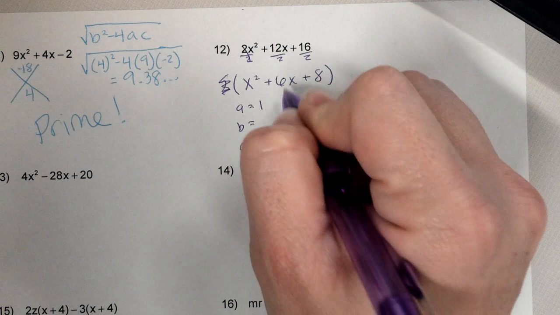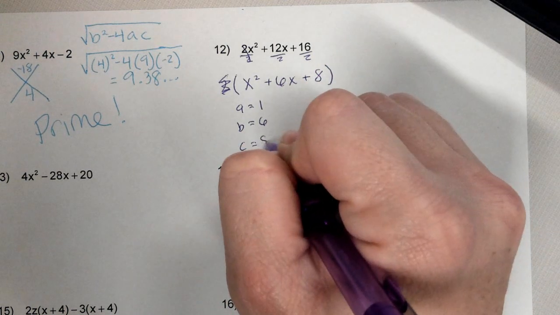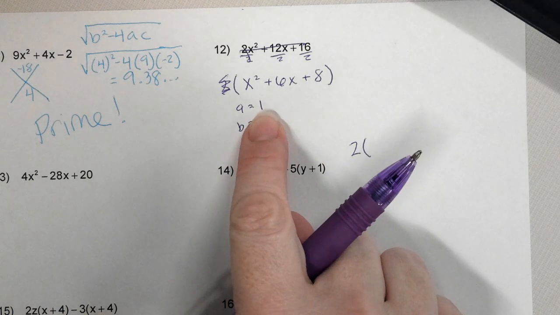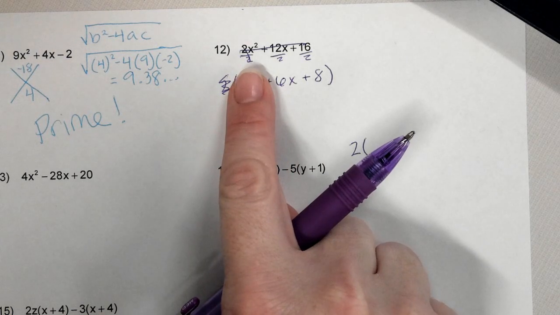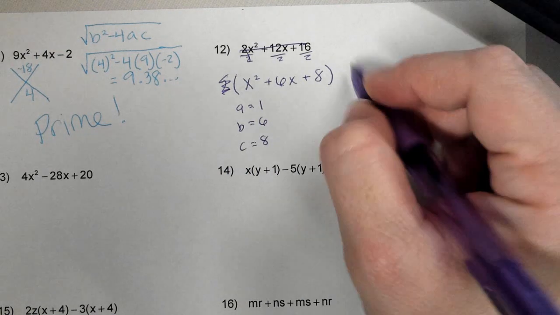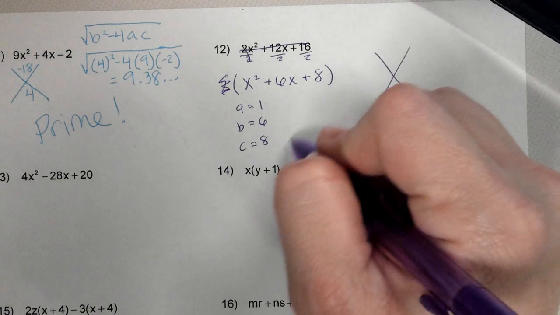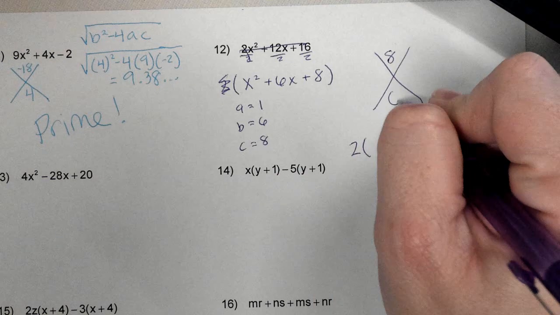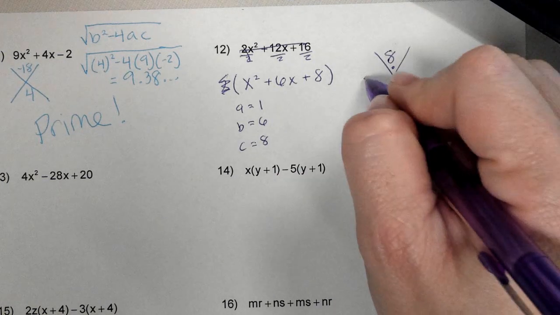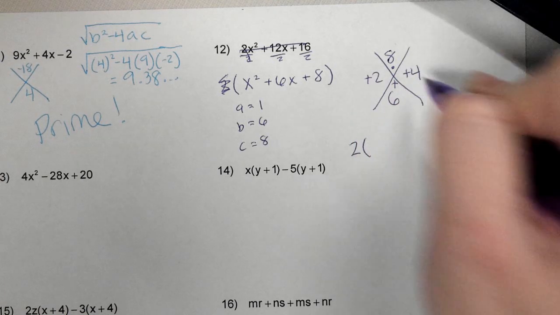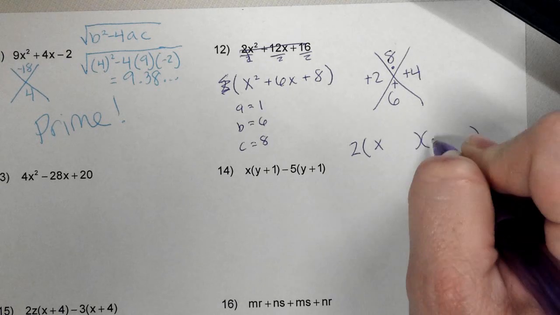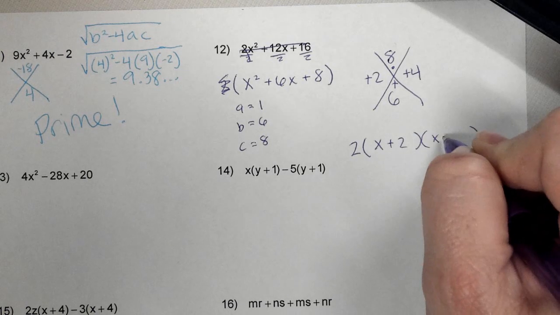A is 1, B is 6, C is 8. Remember, cross off this guy, we're using this one. Now, A is 1, so we don't have to do the box. If you didn't take out the GCF, you had to do the box. Okay, take out your GCF. So here, A times C is 8, B is 6. What multiplies to give you 8 and adds to give you 6 is going to be positive 2, positive 4. So x times x gives you x squared plus 2 plus 4.